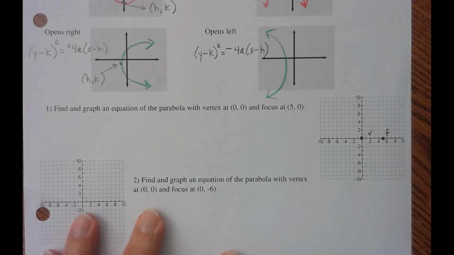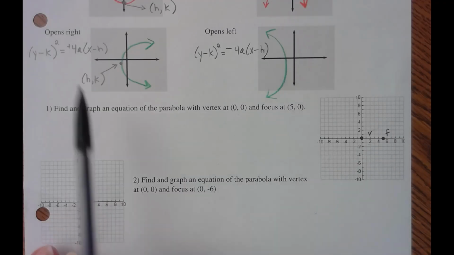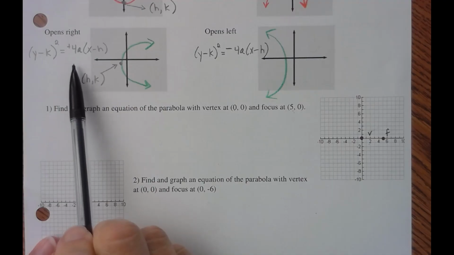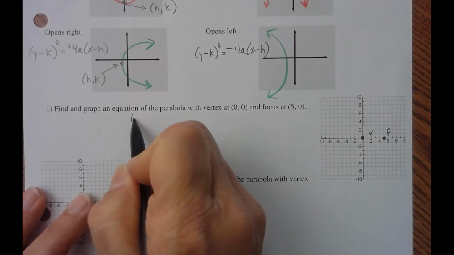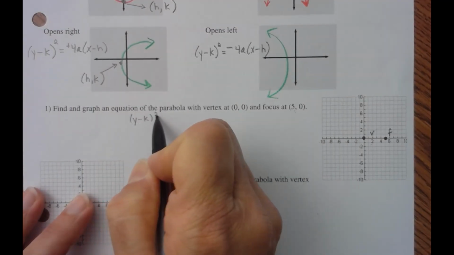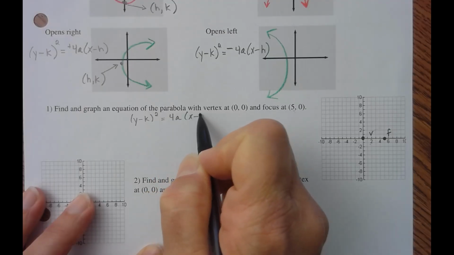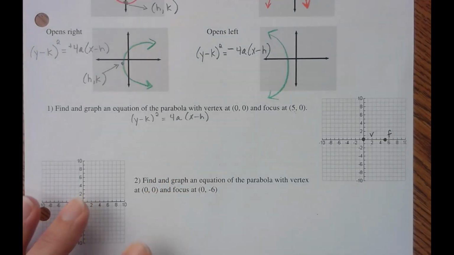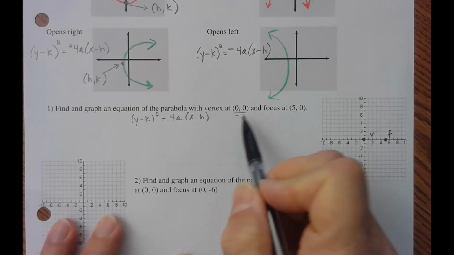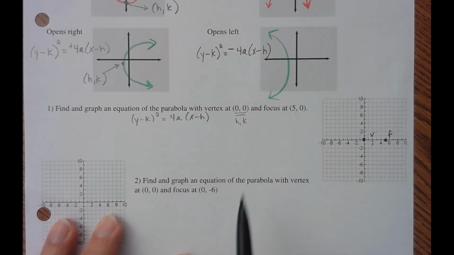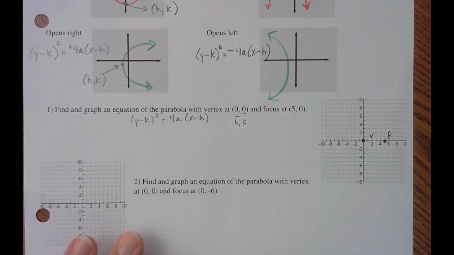So what I can tell already is that the graph, the parabola, is going to open to the right. So I already know what form of equation I'm going to use. y minus k squared equals positive 4a times x minus h. Remember, the vertex is h, k, so those are 0, 0. That's nice.